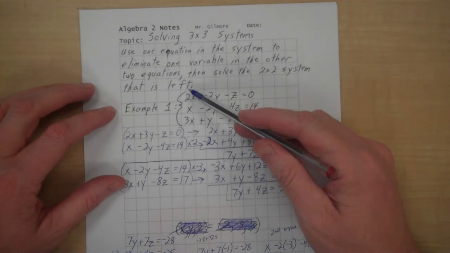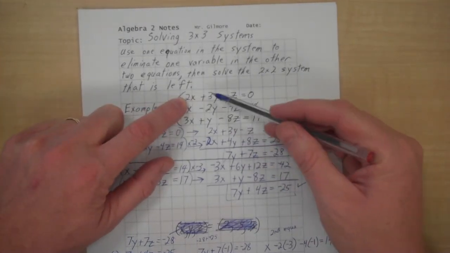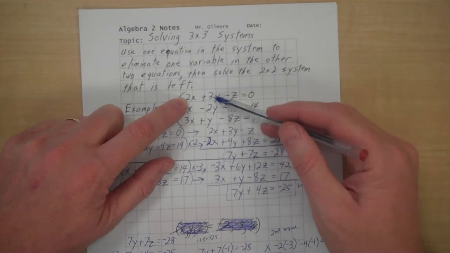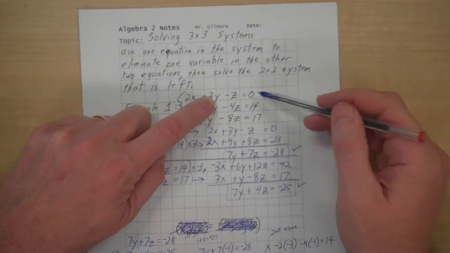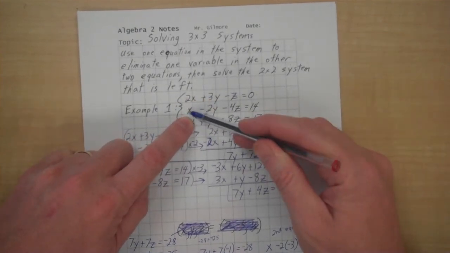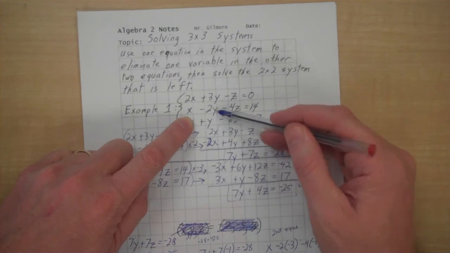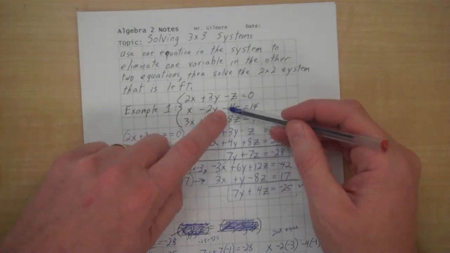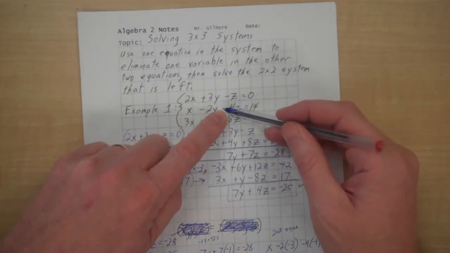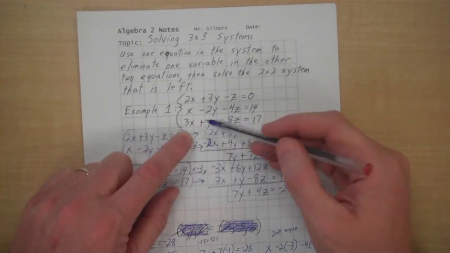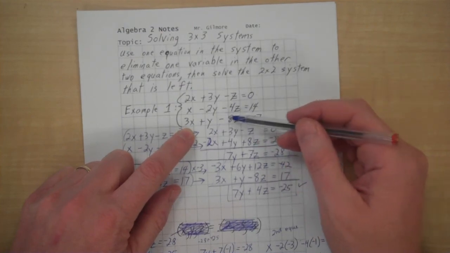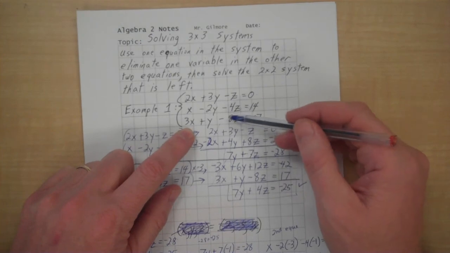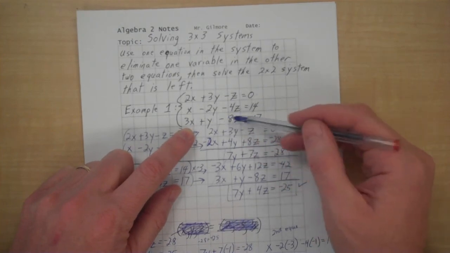If we check, 2 times 4 is 8, 3 times negative 3 is negative 9, 8 and negative 9 is negative 1, negative 1 minus negative 1 is negative 1 plus 1, which is 0. 4 minus 2 times negative 3 is 4 plus 6, which is 10, minus 4 times negative 1 is plus 4, 10 plus 4 is 14. 3 times 4 is 12, 12 plus negative 3 is 9, minus 8 times negative 1, 9 plus 8 is 17.